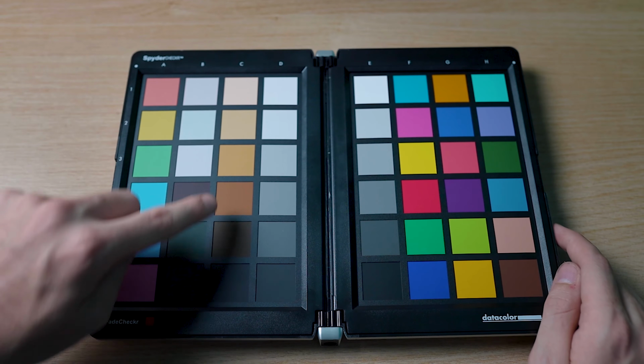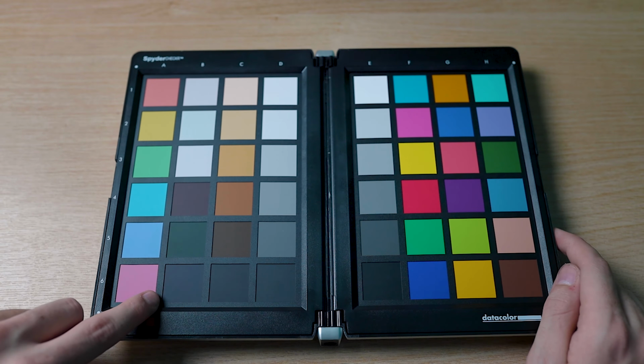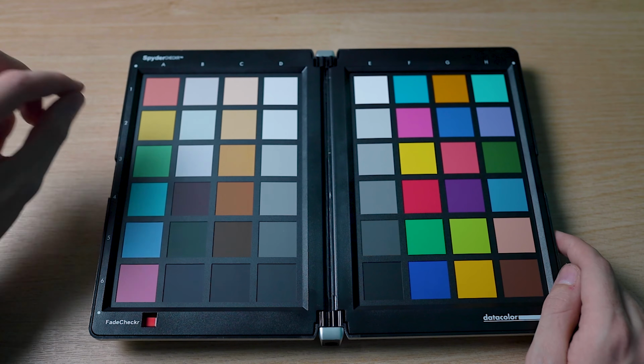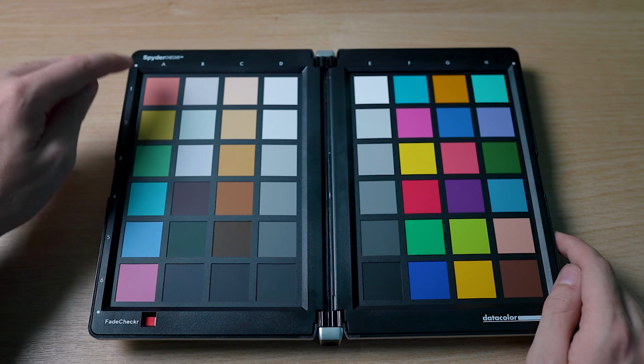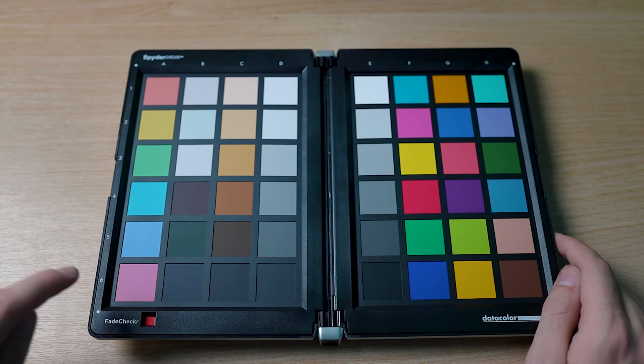C is all of our skin tones. B are all of our brights and darks, and then A, which is to be honest the most important one, has got all of our HSL colours. So we've got red, yellow, green, and then we've got aquas, blues, and magentas.